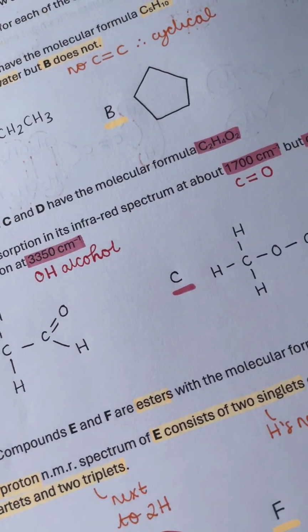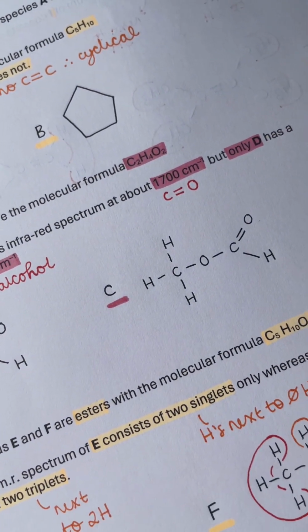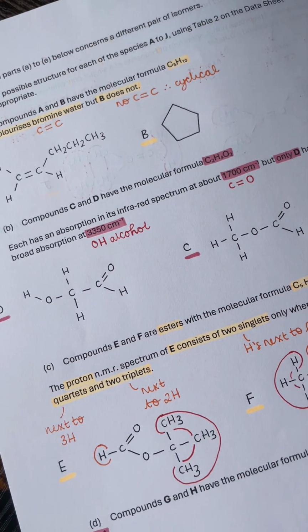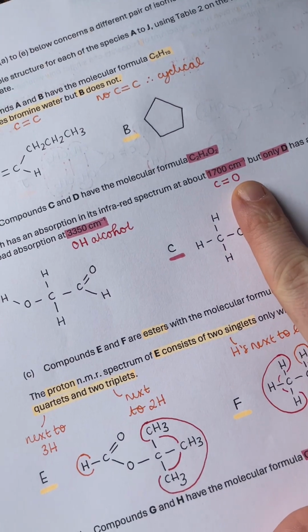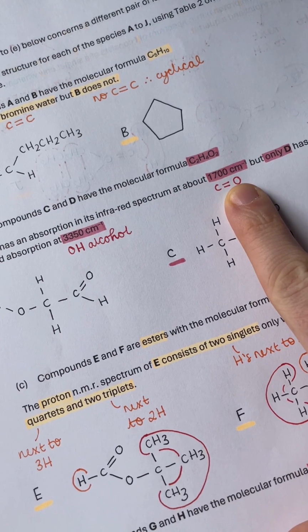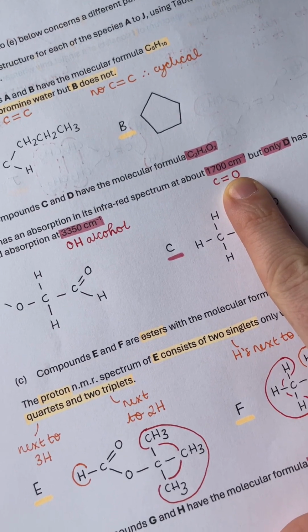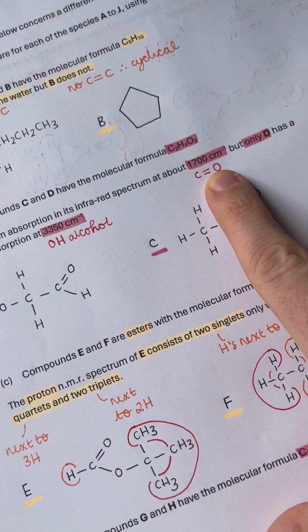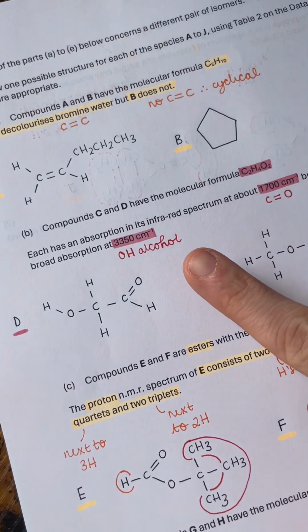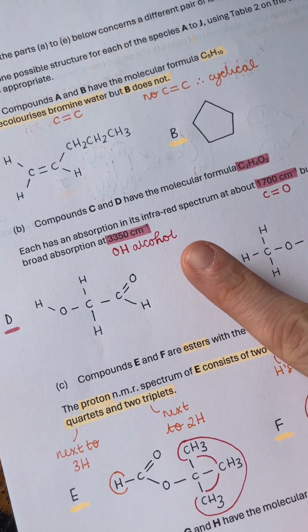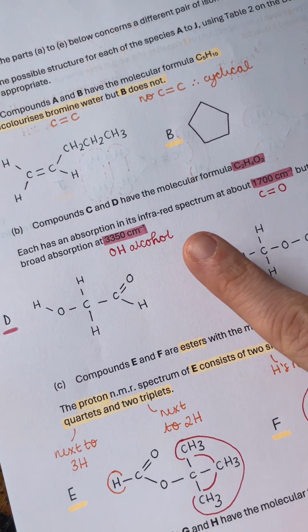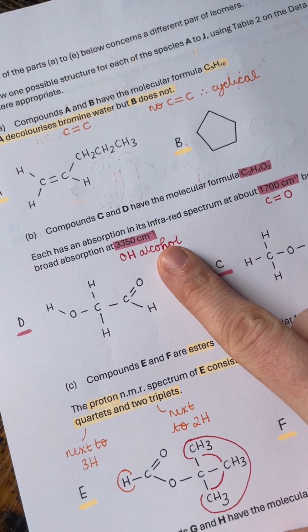For C and D, again, we've been given the molecular formula C2H4O2. It tells us that both of them have an absorption in the infrared spectra at 1,700 centimeters to the -1, which is a C double bond O group, but only D has a broad absorption at 3,350 centimeters to the -1, and that's representative of an OH alcohol group.